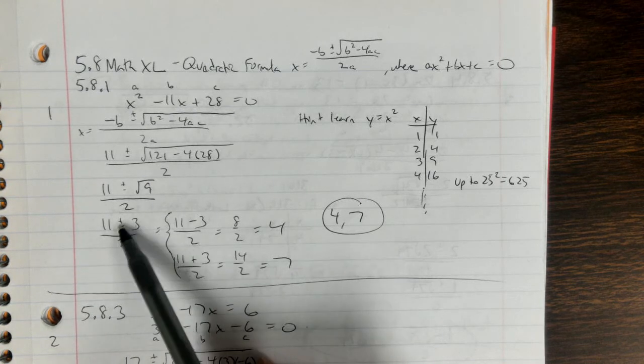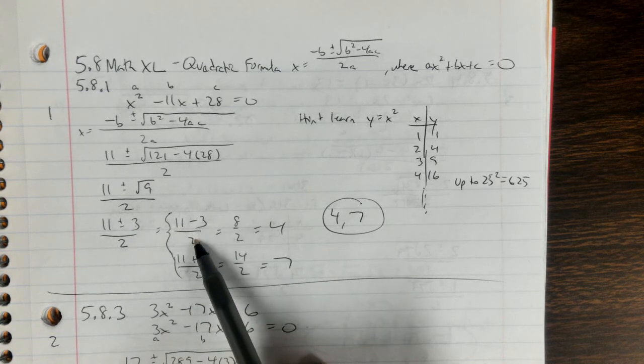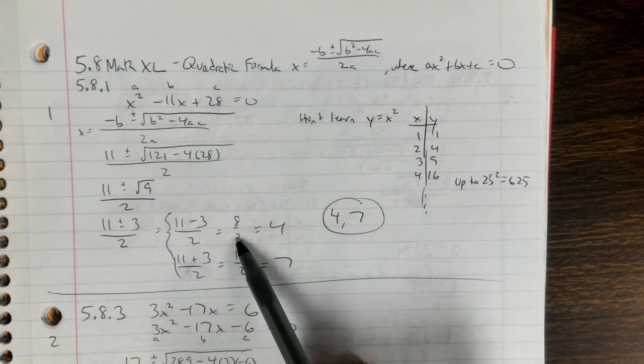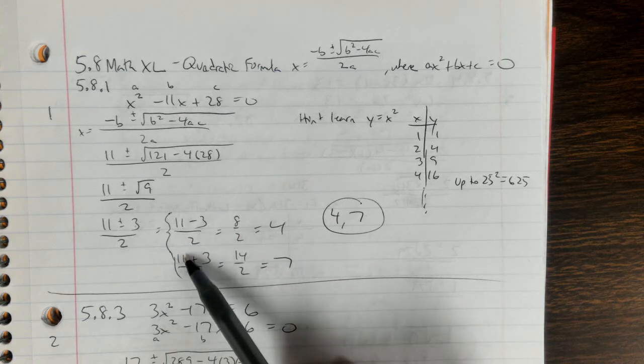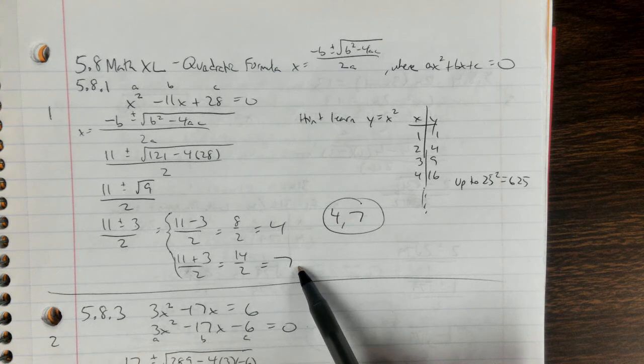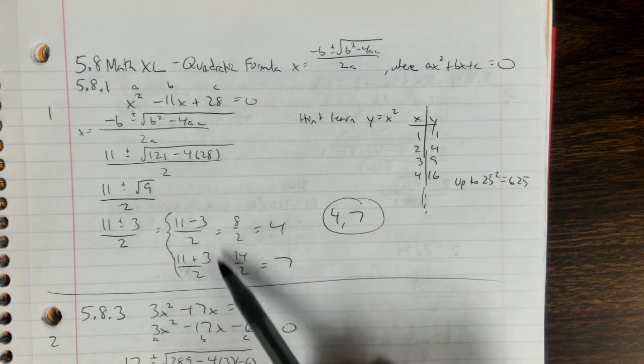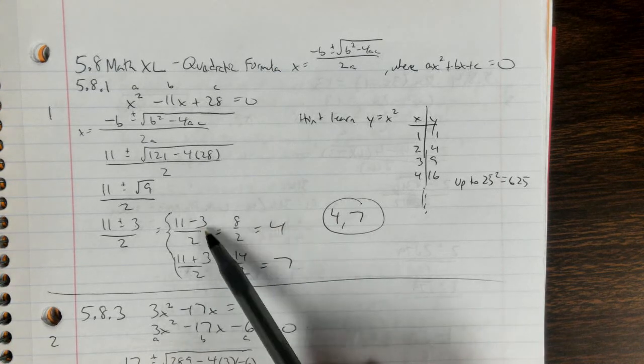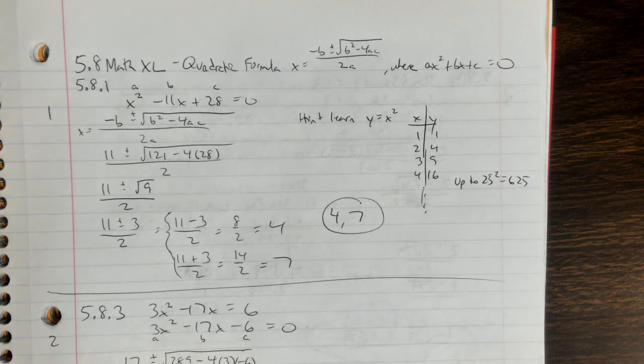So then this breaks up into 11 minus 3 over 2, so 8 halves, which is 4, and 11 plus 3 over 2, which is 14 halves, which is 7. If you do it this way, then your lowest number would be first, and then your higher number would be second.